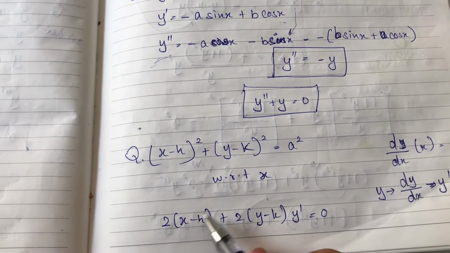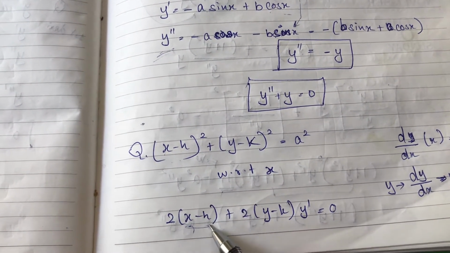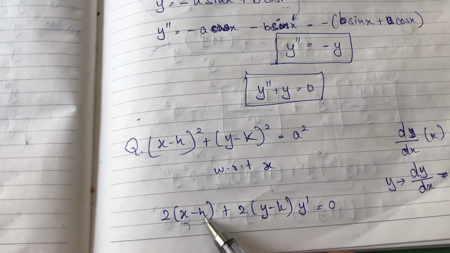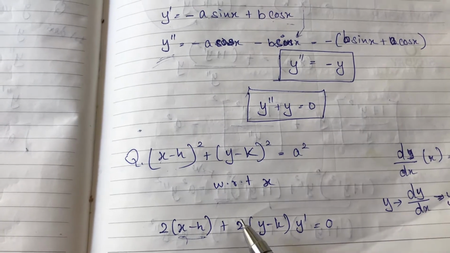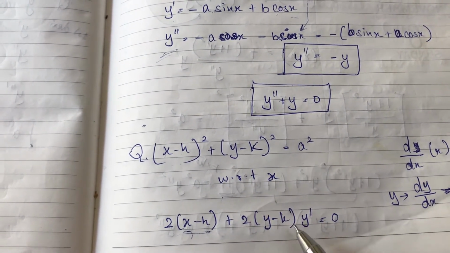Bring the power before and minus 1 to the power, and differentiate the base. If I differentiate the base, it will become 1. So 2 times (x minus h) into 1, plus bring the power before and minus 1 to the power.